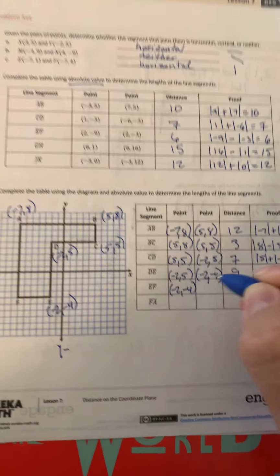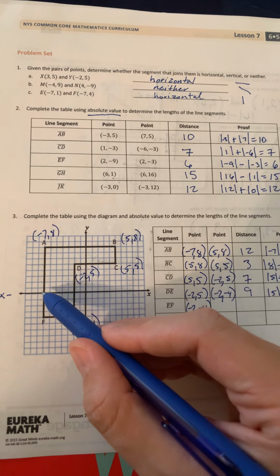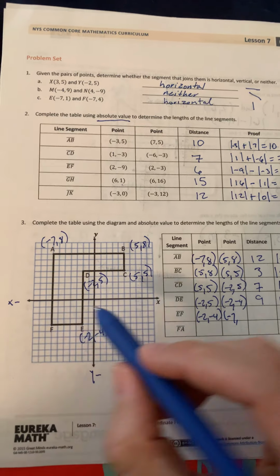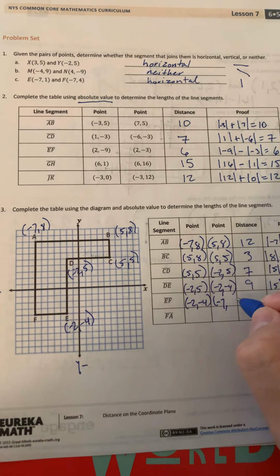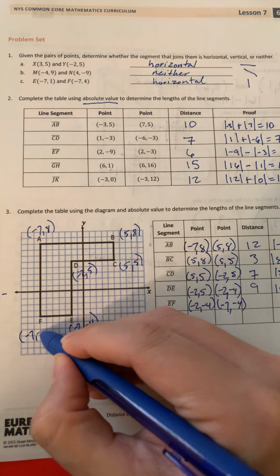We already have that one. Now I'm going to look at F. F traveled 7 to the left, which is -7. So it's on the negative X's, and went down 4 to the negative Y's, which is -7, -4.